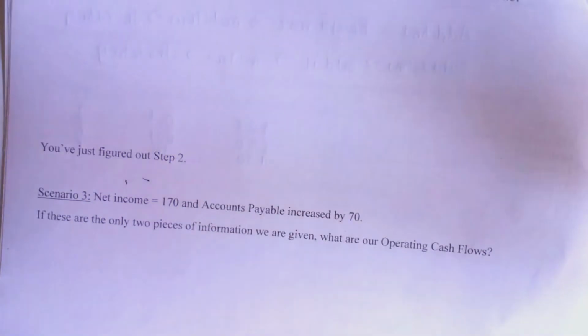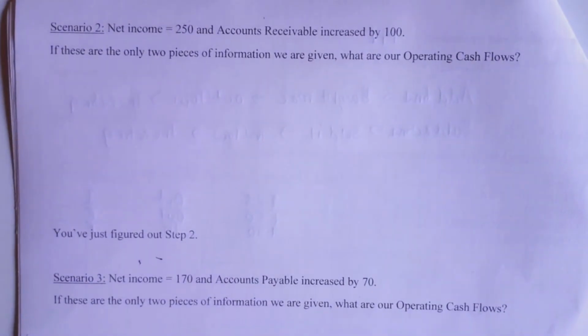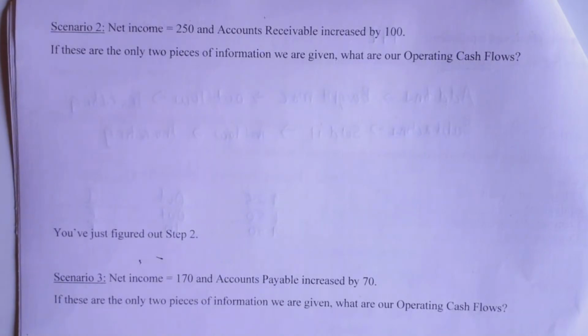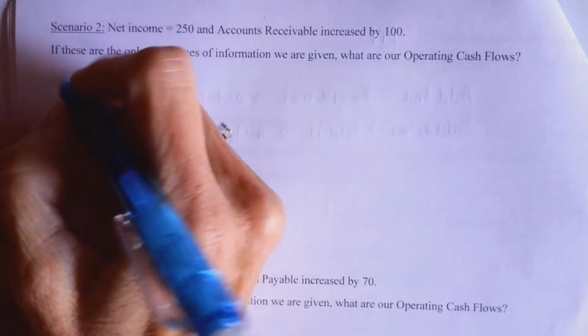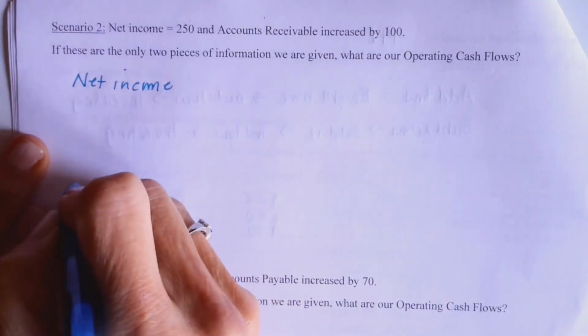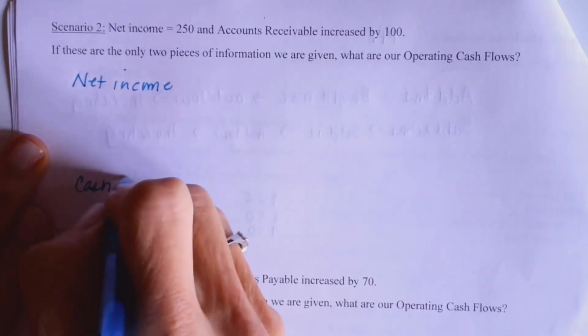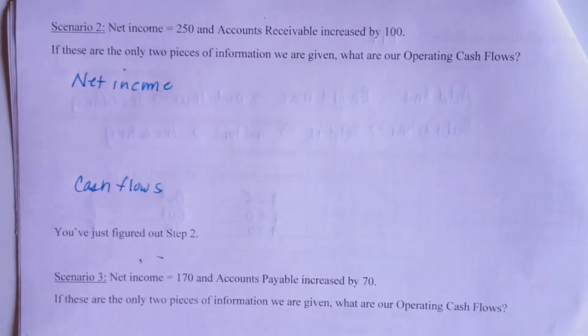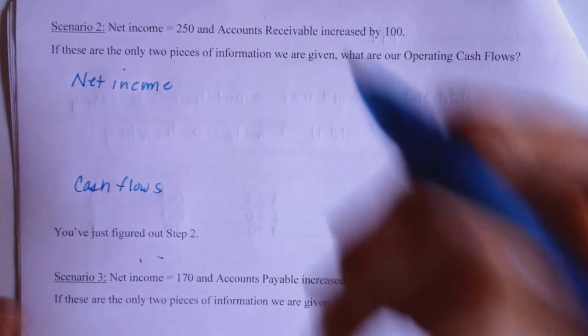All right, let's look at scenario number 2. Is everybody okay? Everybody good? Okay. So, new scenario. They're going to tell us that the only things that we know is that net income is 250 and accounts receivable increased by 100. So, right, I need to figure out what my net income is and what my actual cash flows are. So what is my net income? 250, right? They told us that.